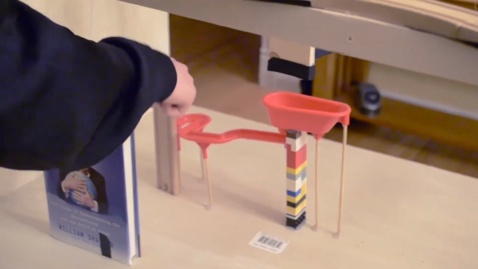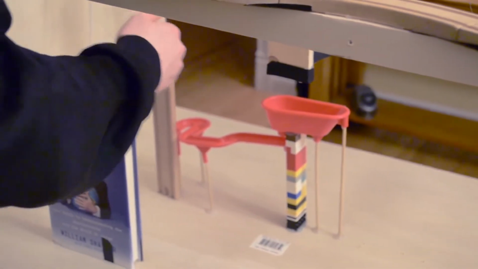It will fall through the tub, down this slide and hitting this wooden plank. The wooden plank will then hit William Shatner in the face, and will release this gate. Thomas the Tank Engine will then roll down this path, hitting this large marble.